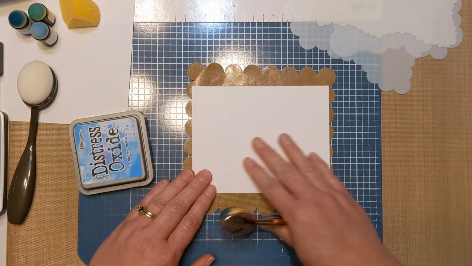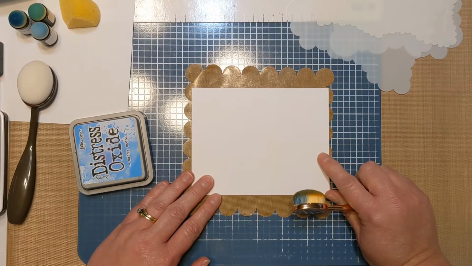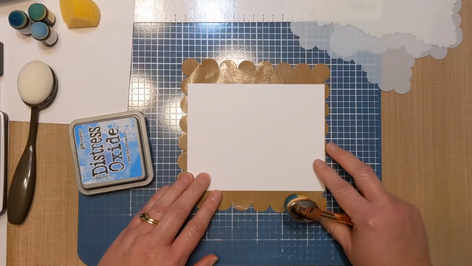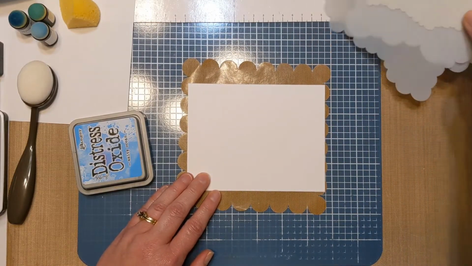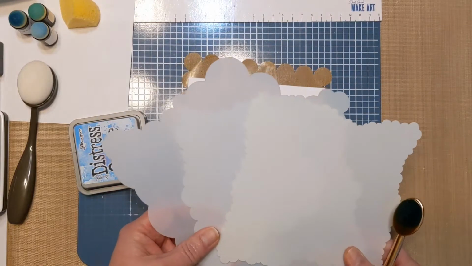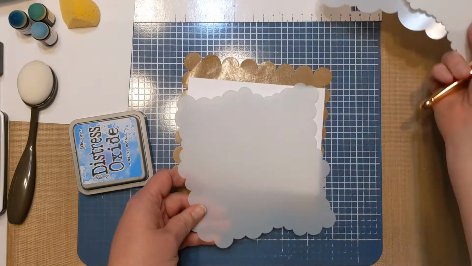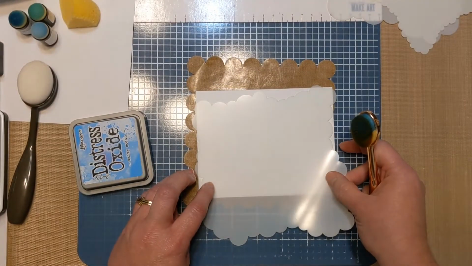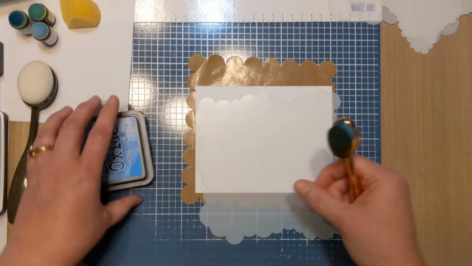So I thought we would go in the landscape mode. I sound like a photographer, I used to be one. We're going to go horizontal. And I'm going to show using all three of these. We're going to start with just the mini clouds at the top. And I just kind of line it up however I want to start.